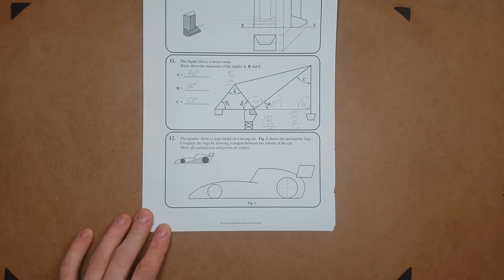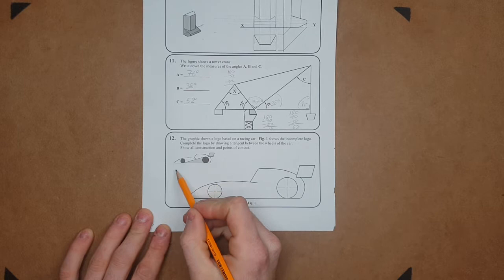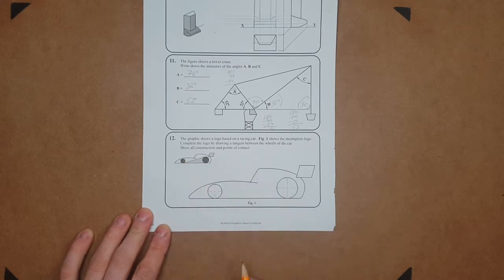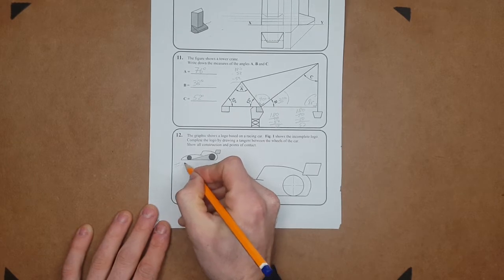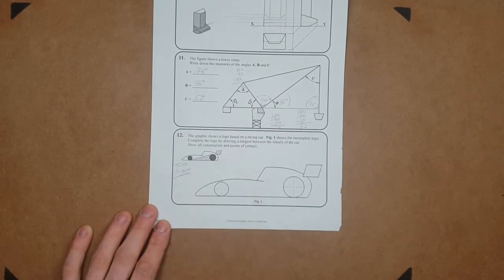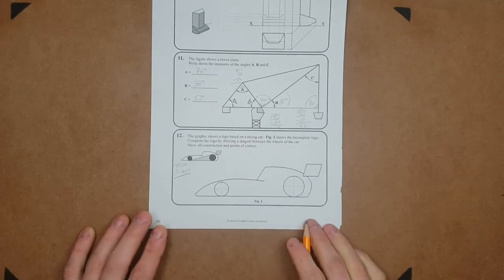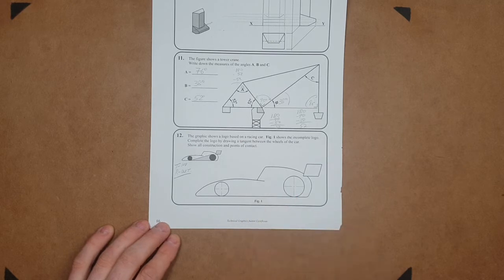So this time it's a tangent that crosses between the two circles, an internal tangent. Show all constructions and points of contact. The tangent is in, the radius goes out. There's the rule we remember, so T in or out. Tangent is inside between the two. The radius of one circle needs to go outside the other.